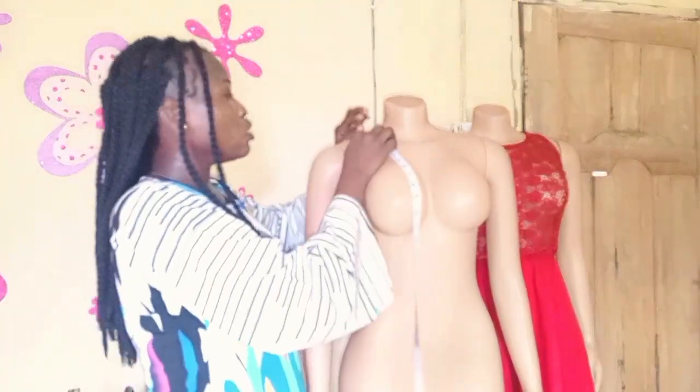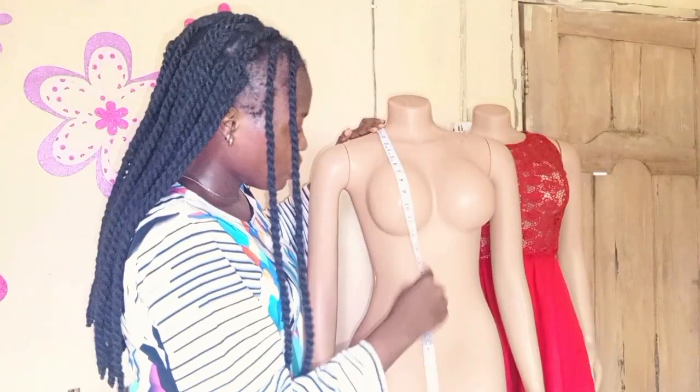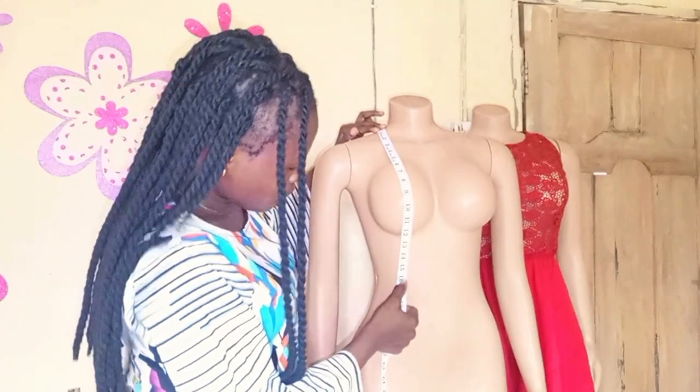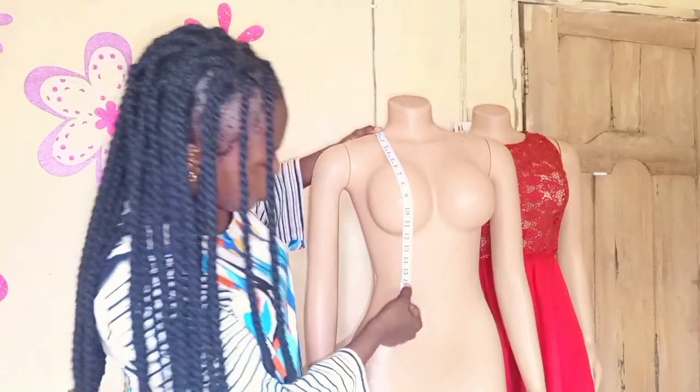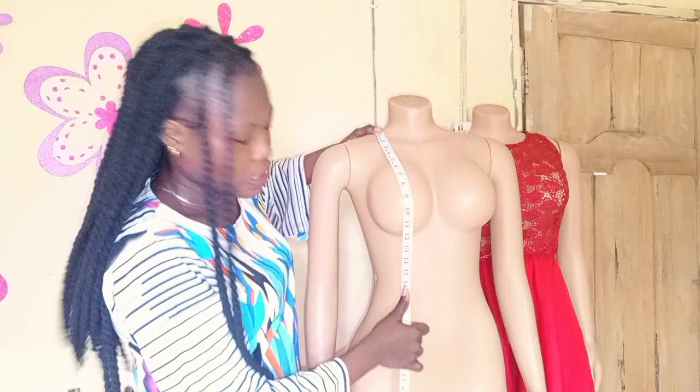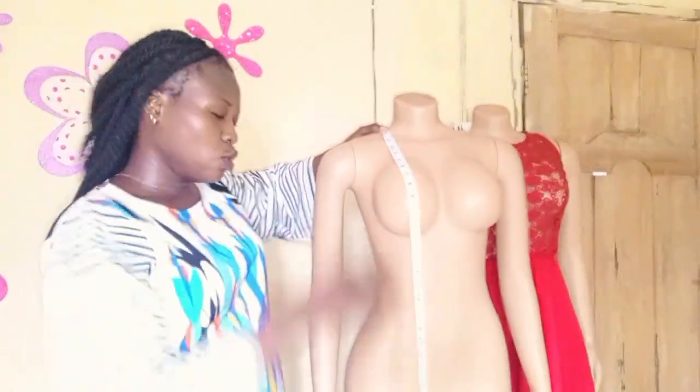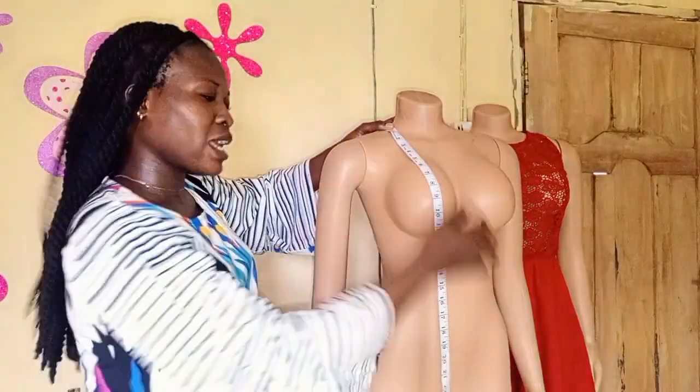You're still maintaining your tape on the nape of the shoulder. Then you take it to your waist measurement. So the waist measurement of this mannequin is 16 inches. Now the next thing you want to do is to take the upper hip measurement.